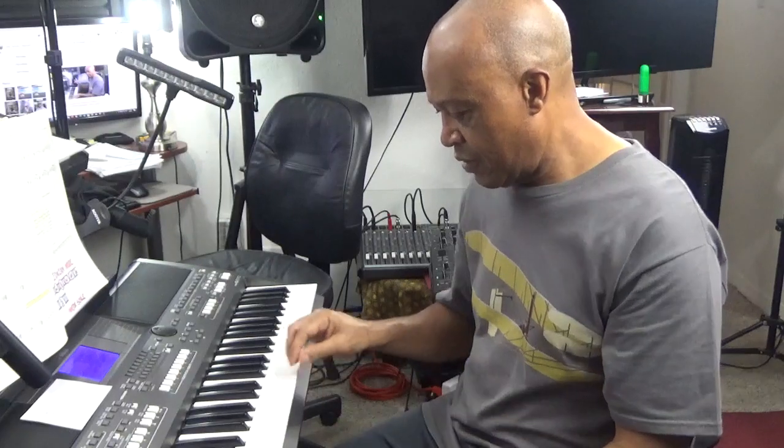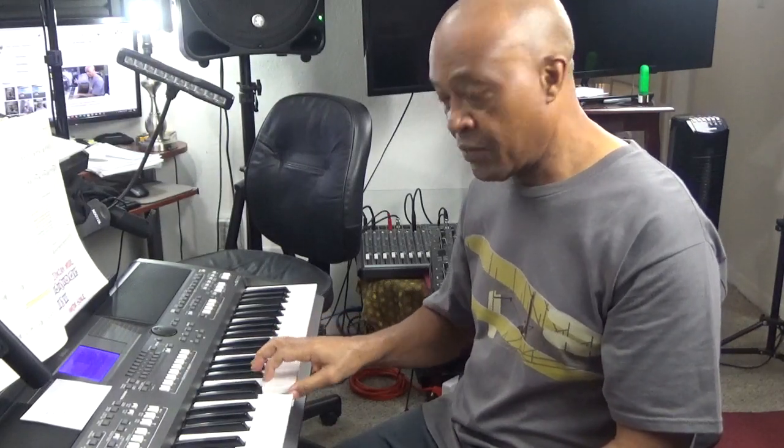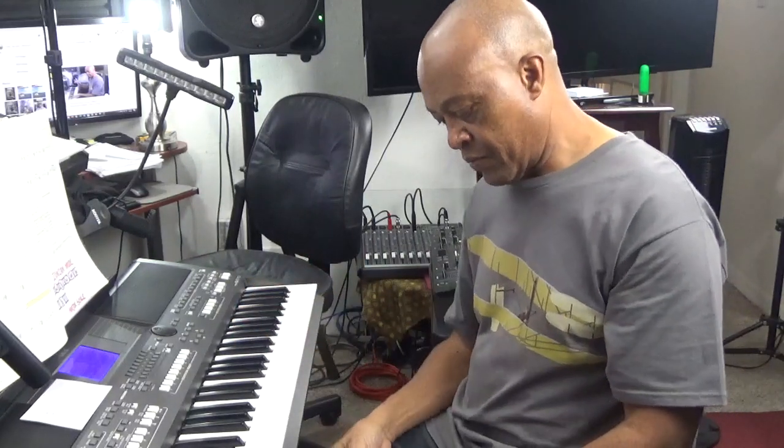The intervals stay the same. The notes stay the same, except you start on a different note. You start the scale on the second note instead of the C.